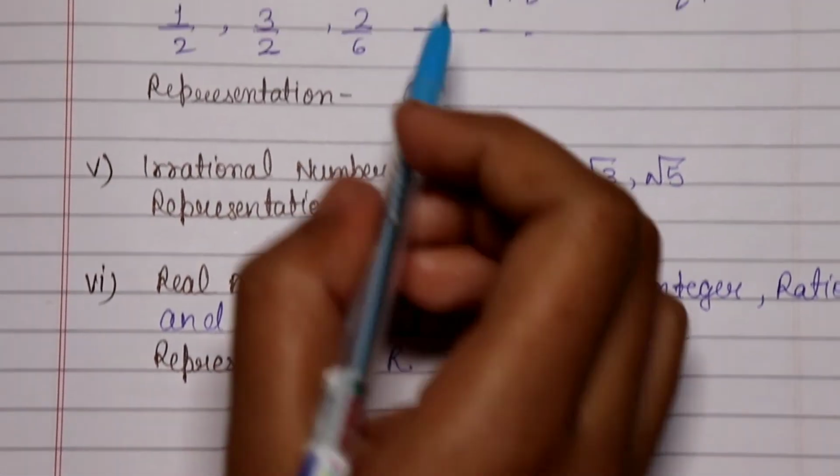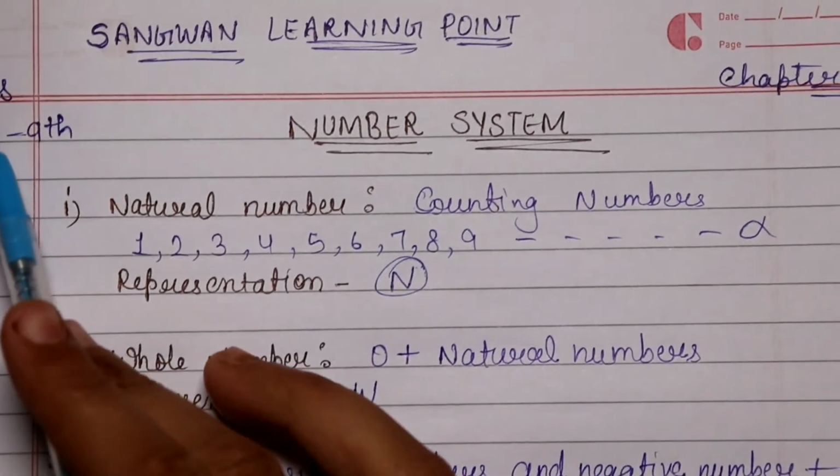So friends, today we discussed the number system of class 9th.